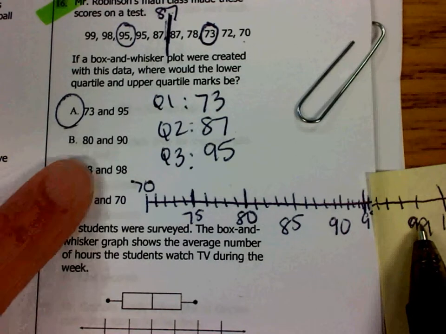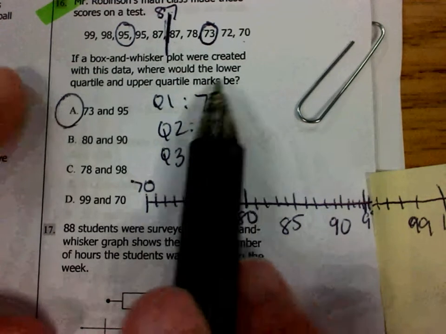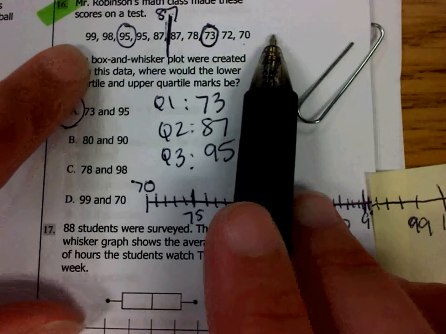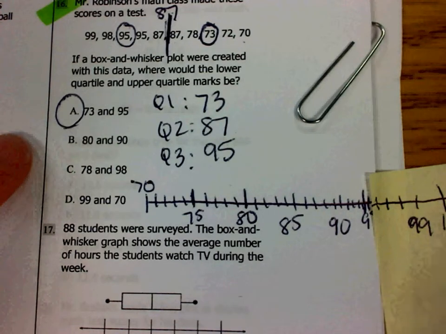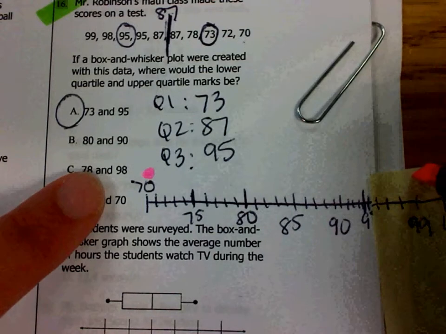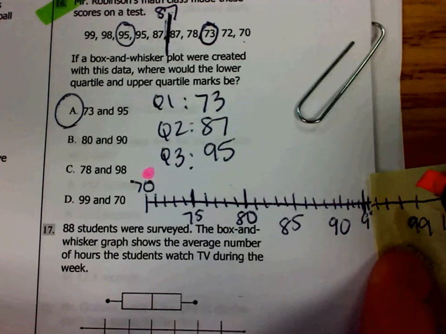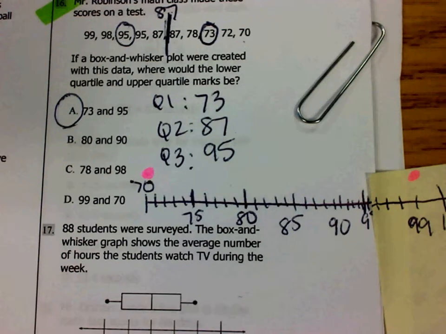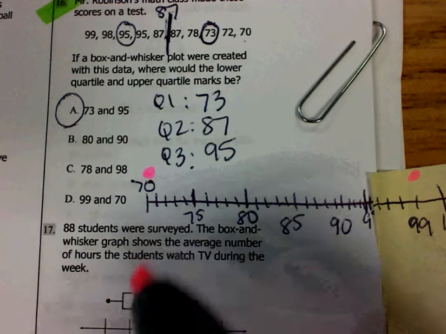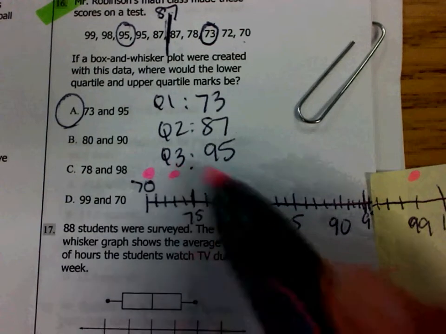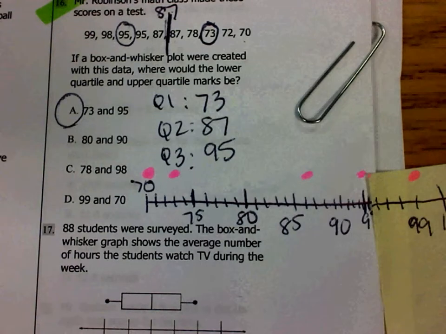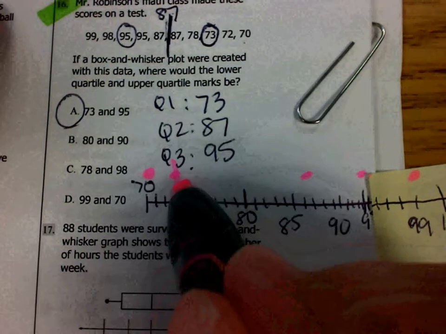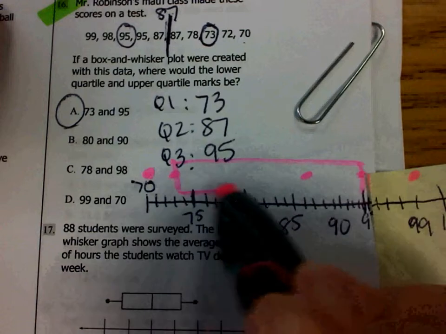When you make a box and whisker plot, the first thing you do is graph your extremes. Your extremes are the lowest and the highest value. So my lowest value is 70, so I'm going to graph that with a dot with my pink marker. My highest value over here is 99, so I'm going to graph that with a dot. I'm also going to graph my 3 quartiles. The first one is 73, 87, and 95.